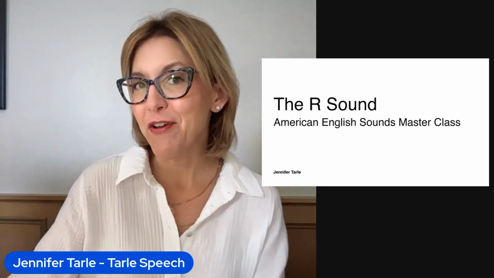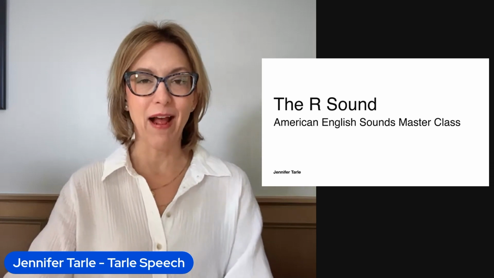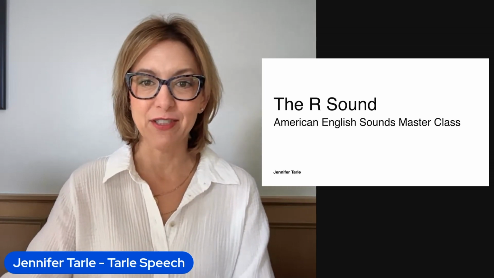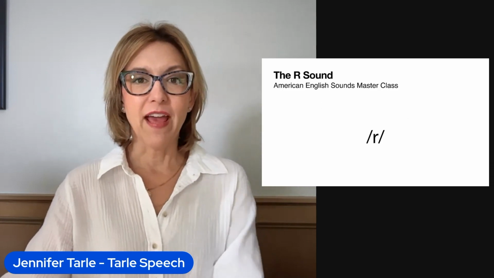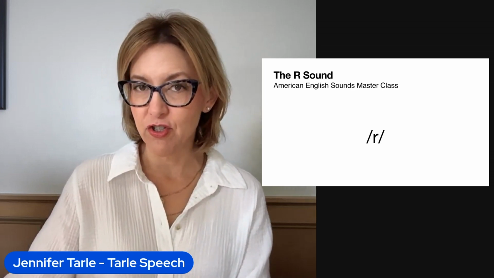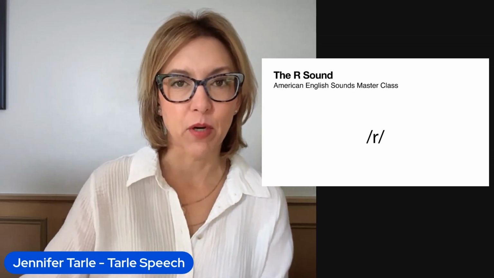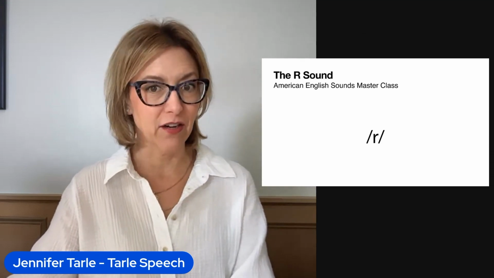Okay, so without further ado, let's talk about the R sound. Okay, the R sound in English, the phonetic symbol is this letter R.